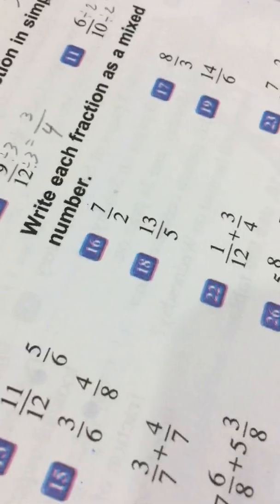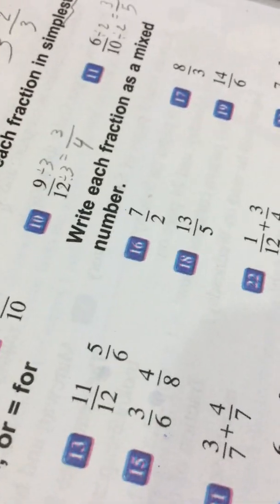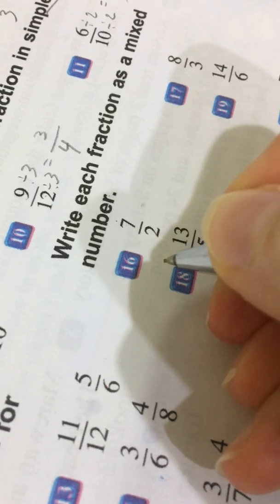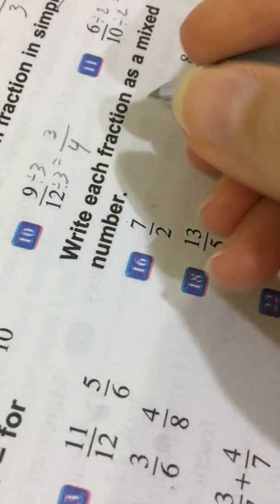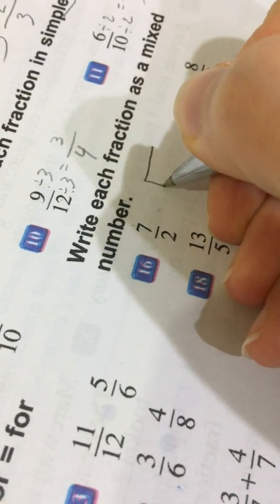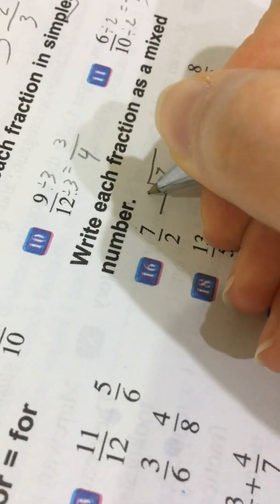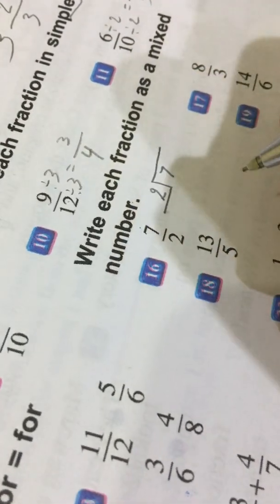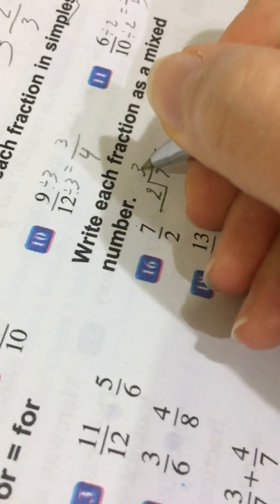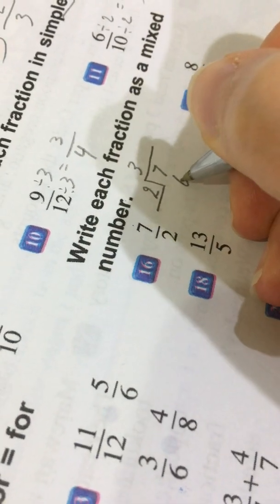Here we have write each fraction as a mixed number. The meaning of mixed number, we have to write a whole number and a fraction. Now 7 divided by 2, let's make a long division. Here is 7 and here is 2. How many 2s we have in 7 is 3. Now 3 times 2 is 6.